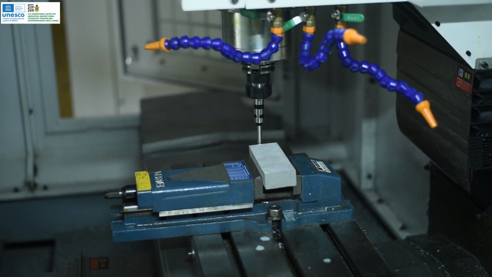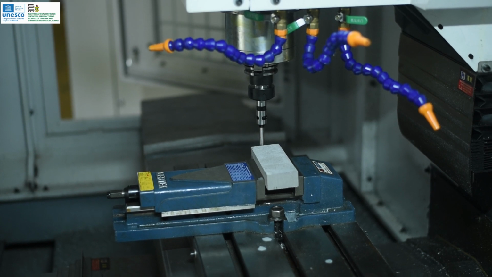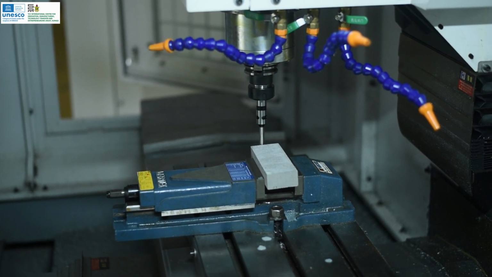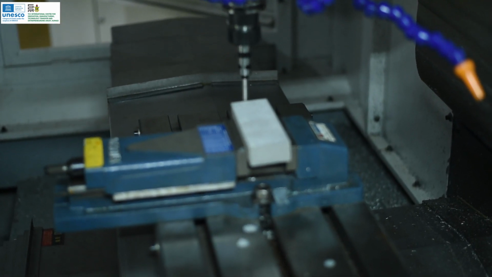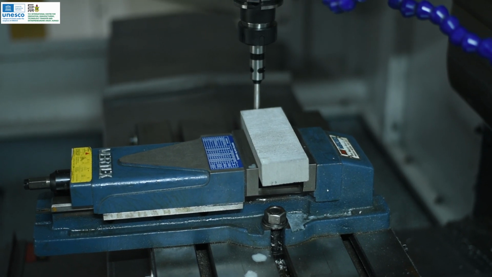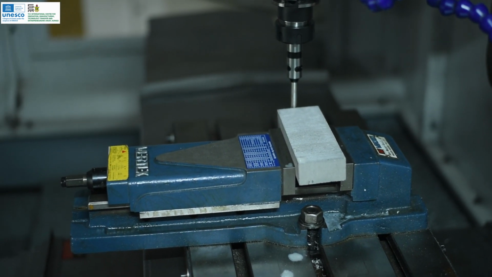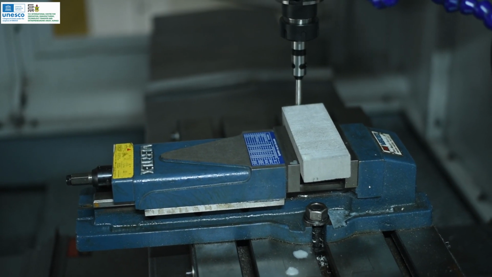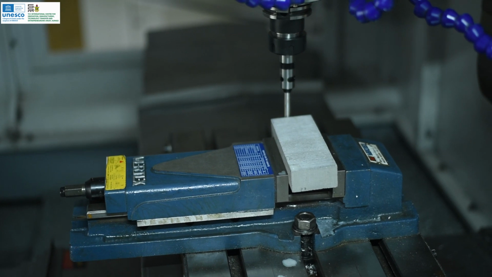Once you're close enough, we will put ourselves in pendant mode and set our pendant to X, and then we're slowly going to jog our axis towards the edge finder.